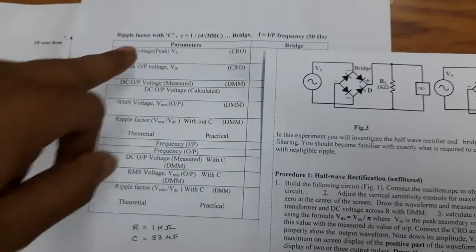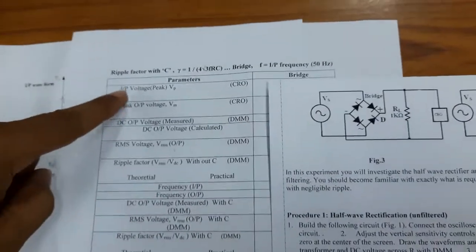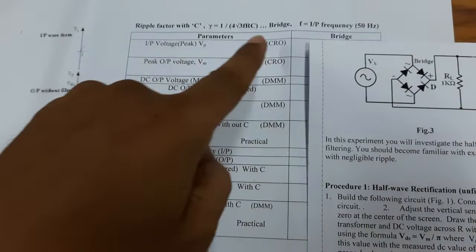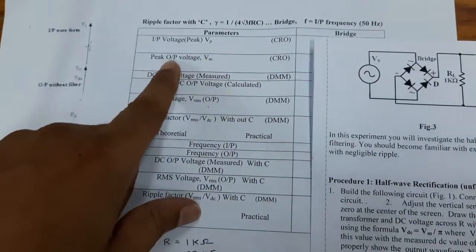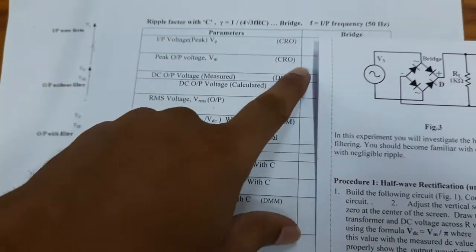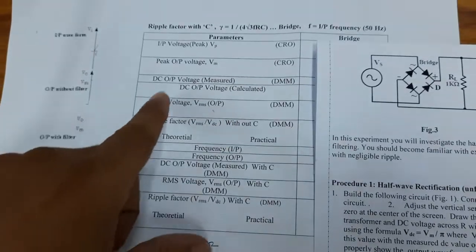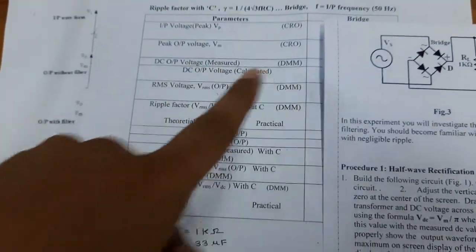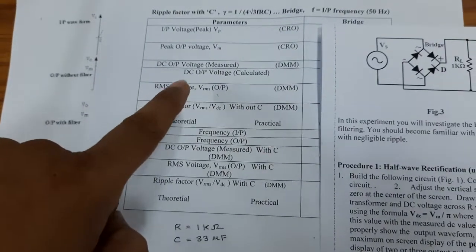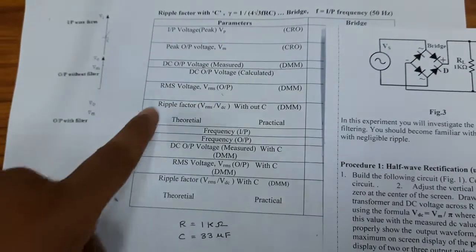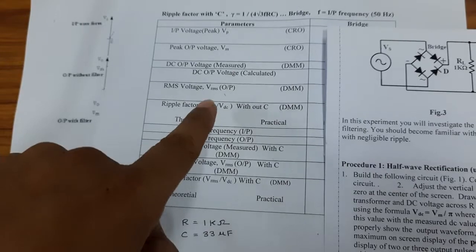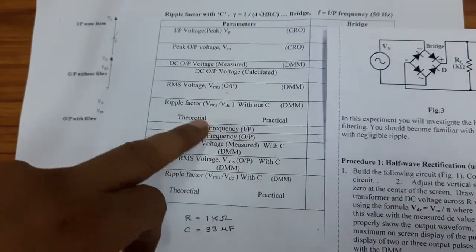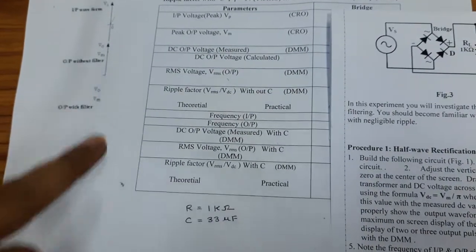You have to take all these readings. The first reading is input voltage, whatever input we have connected, that you have to measure with CRO. Then peak output voltage, that will be the output voltage across the resistance. Then DC voltage measured with DMM multimeter. Then DC voltage you have to calculate. Then RMS, that is how much AC voltage is there, that you have to measure. Then ripple factor is a ratio between AC voltage and DC voltage, you have to calculate. Then we have to measure frequencies, input and output.